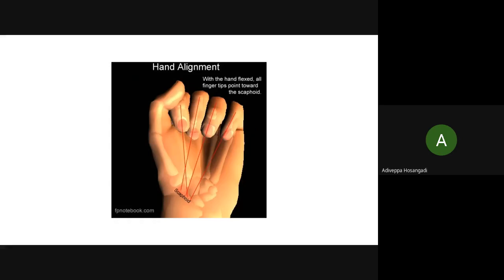One important thing, very essential even in hand surgery. I don't know in what way this will appear as an MCQ, but please remember, whenever you make a fist, all the fingers point towards the scaphoid. Whenever you are examining a hand which has been injured in the past, if there is a rotation, a twisted finger, to test for any malalignment you make a fist, and all the finger ends point towards the scaphoid. This is one important point I wanted to mention. I don't know if it has appeared in any MCQs.